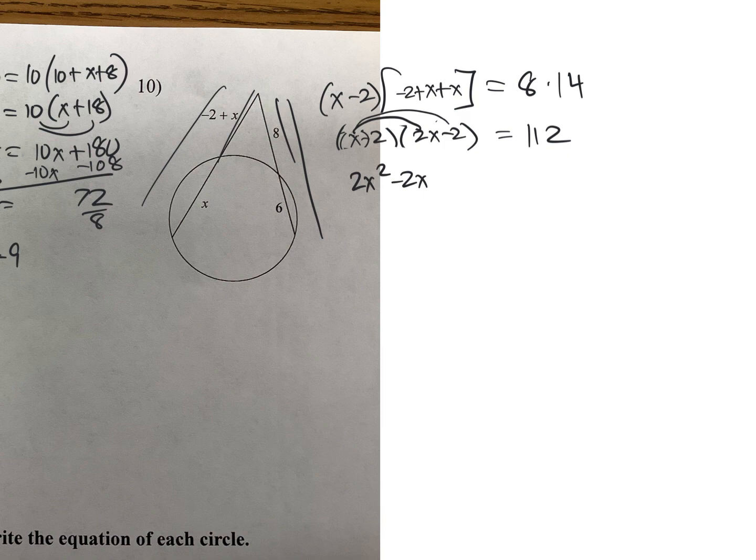So that's done. You distribute the first part. Now you got to distribute the minus 2. Minus 2 times 2x is minus 4x. And minus 2 times minus 2 is plus 4. And so I'm done because everything's been distributed to everything else. And that equals 112.